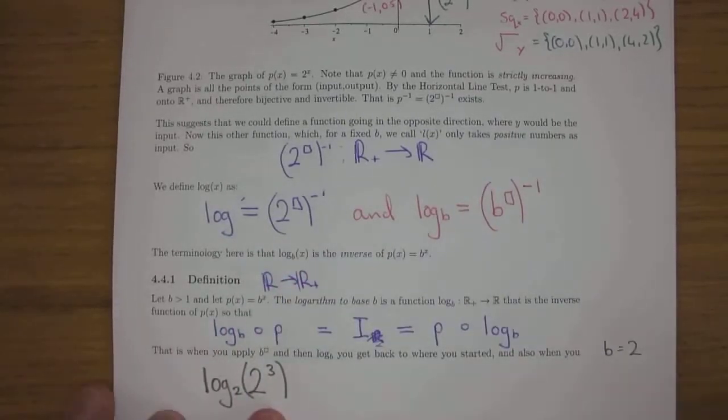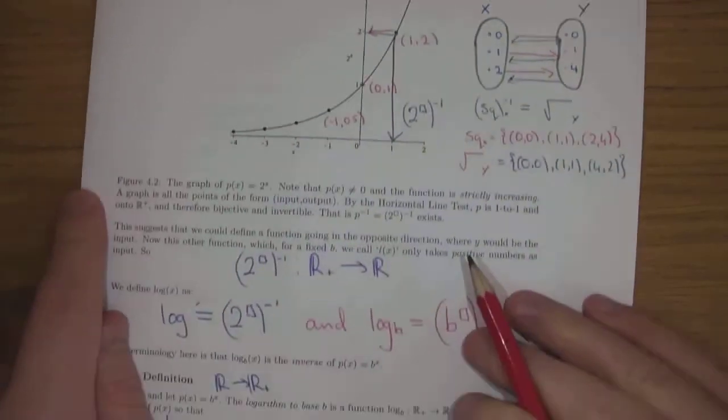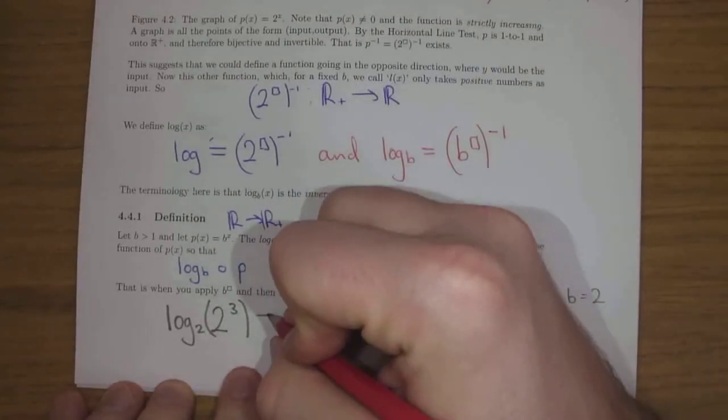So it should get you back to where you started. So that's the same as up here. Say take 2, square it, square root, you end up back where you started. Start with 3, do 2 to the power, and then do log base 2, you end up back where you started.